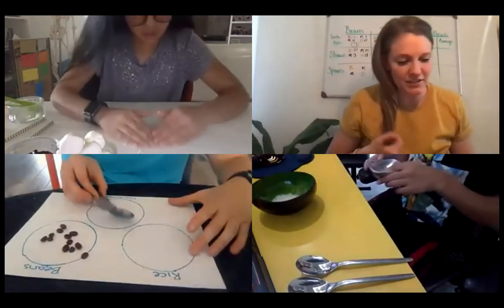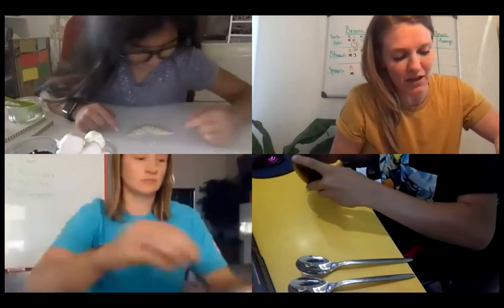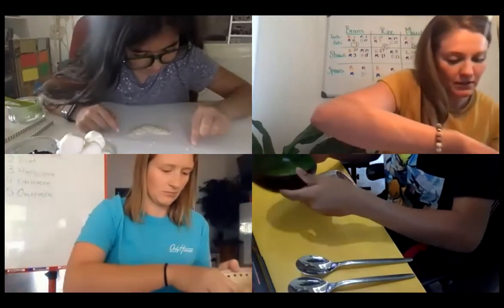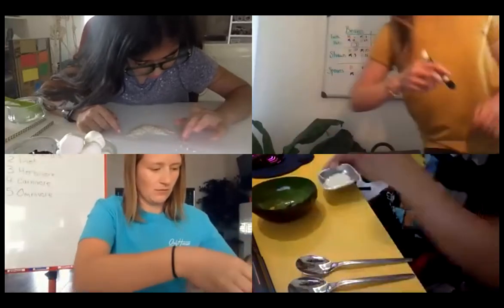All right, guys, give yourself some time to count up at least your big items and then just show us how many you got in your bowls for rice. I got 15 marshmallows. I got this many grains of rice and this many cashews.